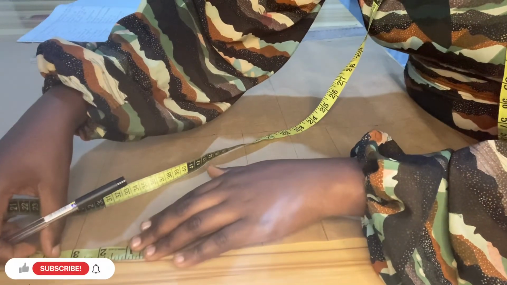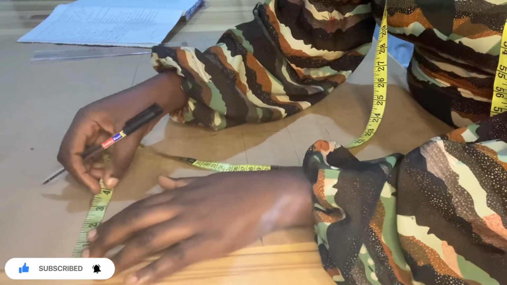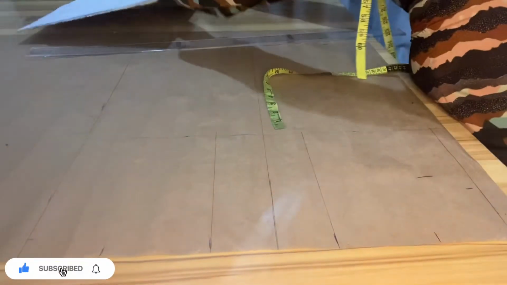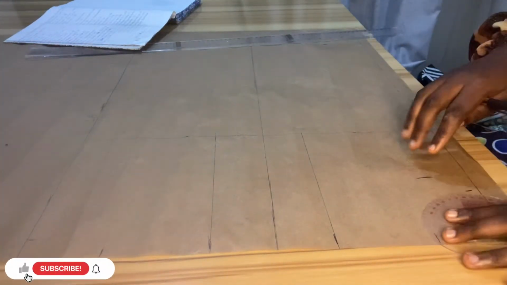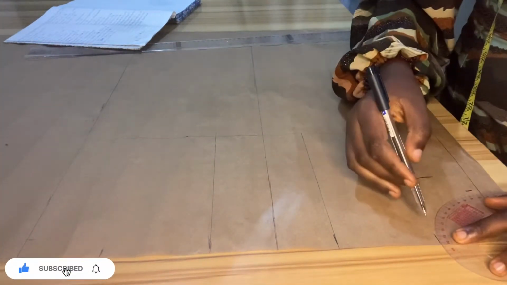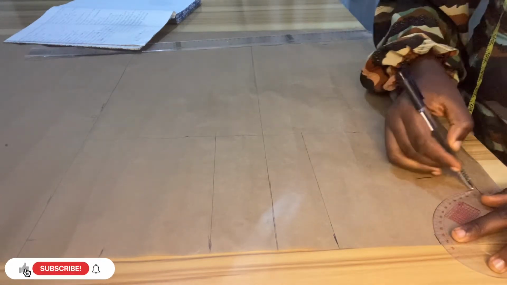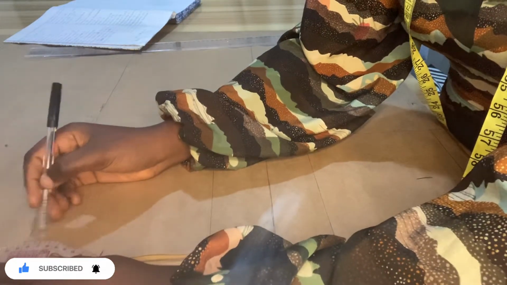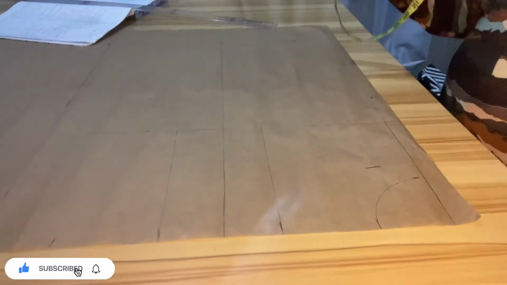We are still going to change it, but for now it is 3 by 1. You use your cuff ruler to do it. So that is alright, guys.